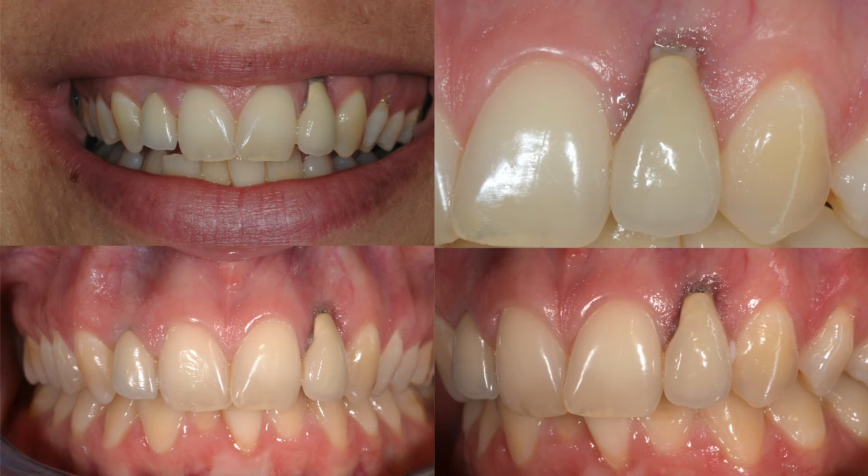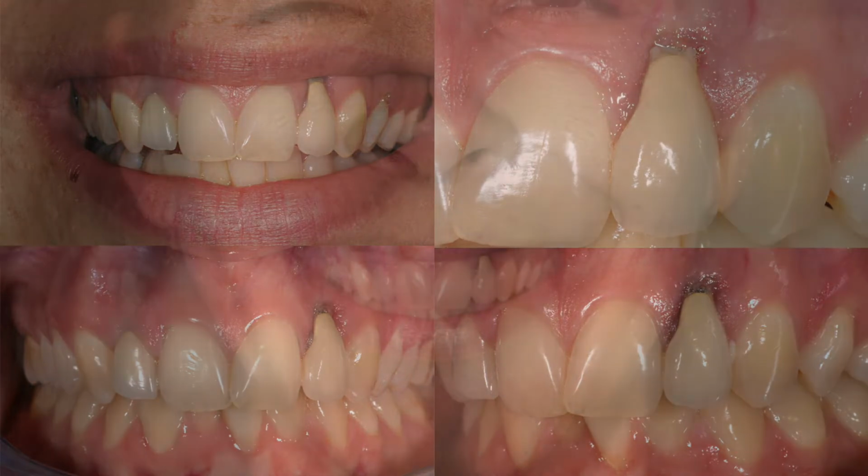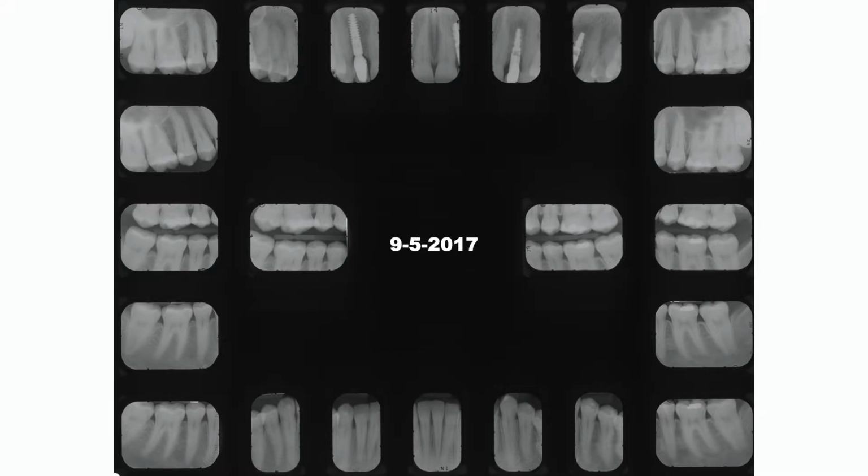That's not a high smile, that's not exaggerated. It's a very natural smile, and obviously the restoration is in her aesthetic zone. So, the full mouth series: nothing remarkable. Pretty uneventful, a healthy person with good periodontium.